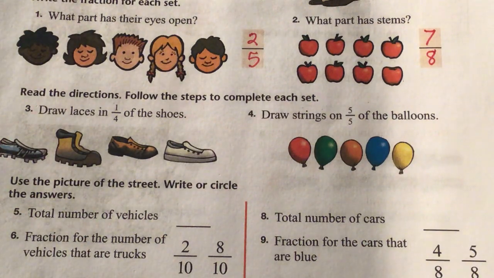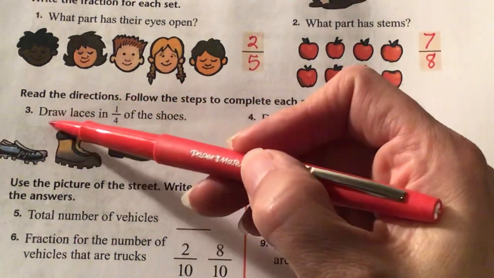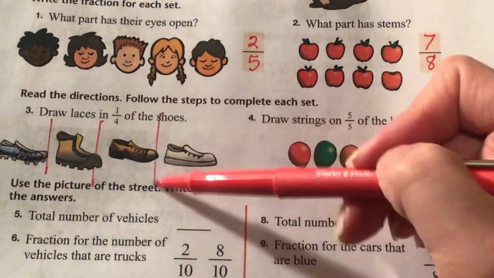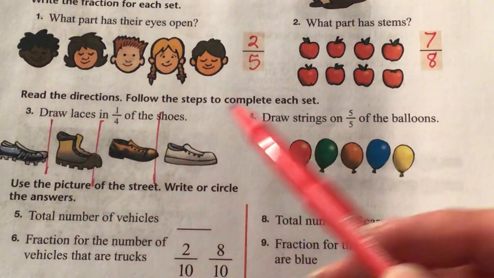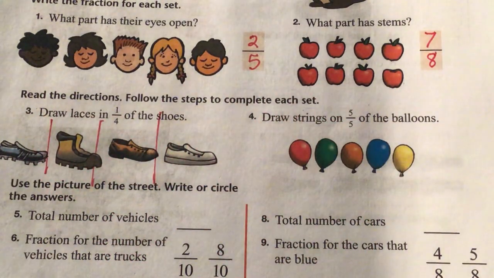For number 3 here in the middle, it says draw laces on 1/4 of the shoes. They're not saying 1/4 of each individual shoe, but if we divided the shoes into 4 equal parts, 1, 2, 3, 4, we're going to choose one of those sections, and that would be 1/4 of the shoes.